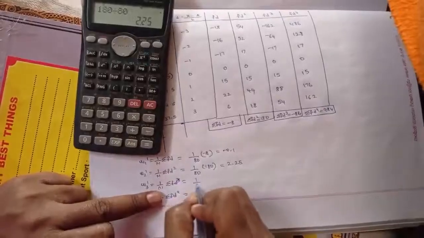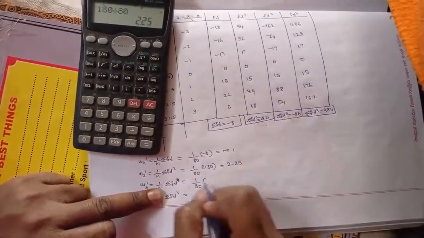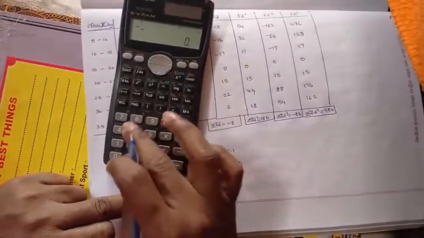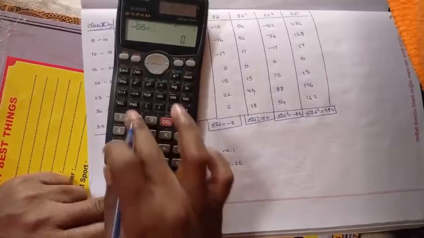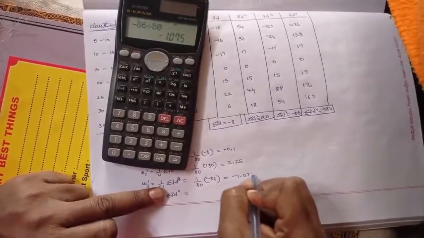Next one, 1 by 80 of sigma fd power 3. Sigma fd power 3 is minus 86. So minus 86 divided by 80 results to minus 1.075.